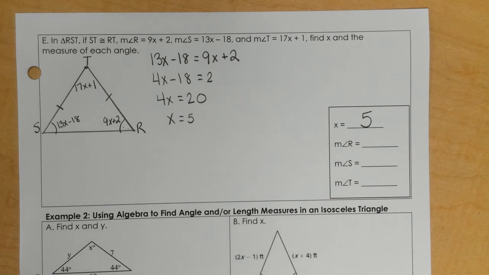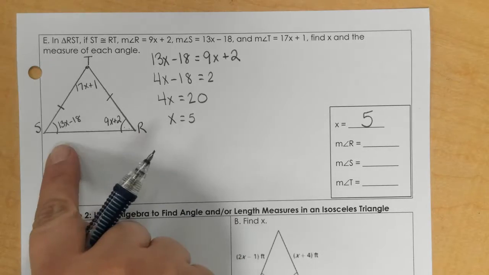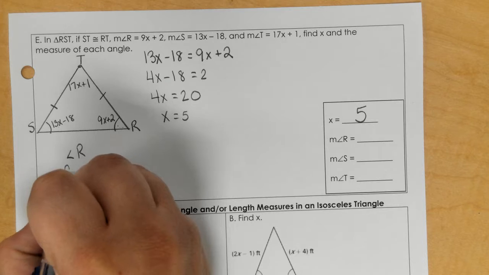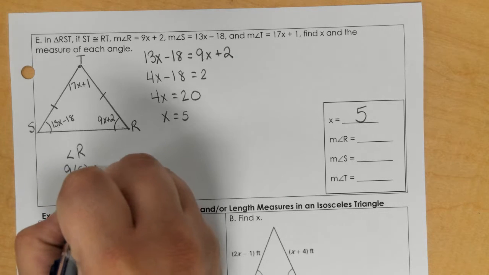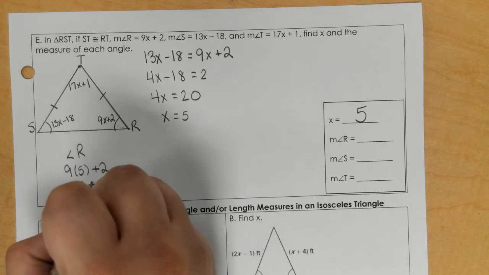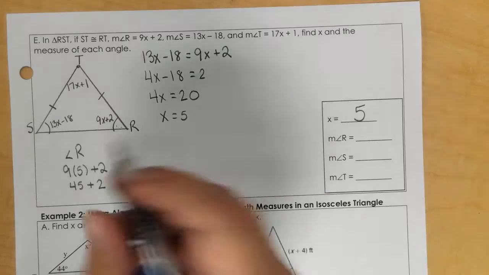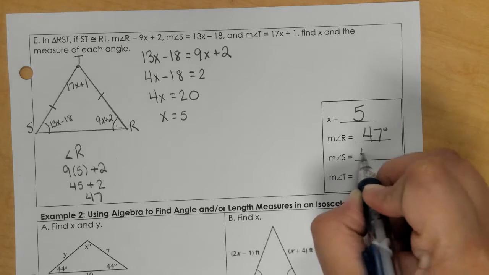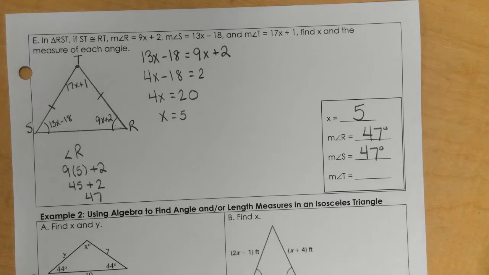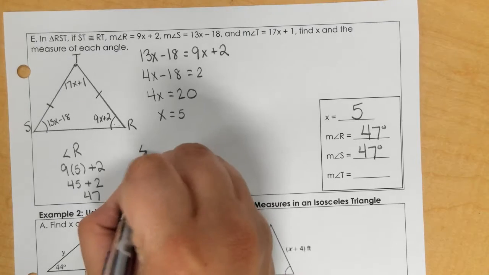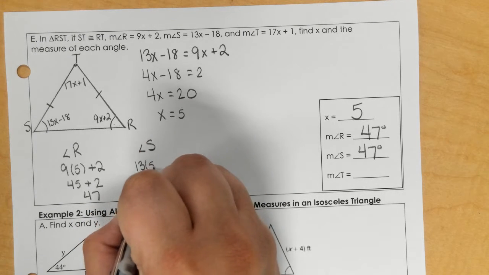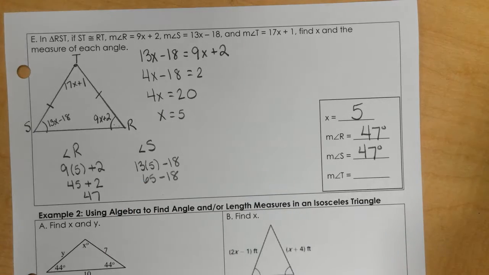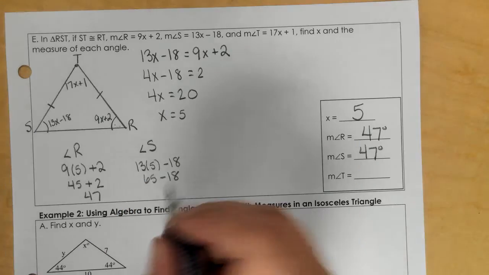Okay, so now, once I know angle R, I know angle S. So let's do angle R. 9x, so 9 times 5 plus 2, which is 45 plus 2, and that's 47 degrees. Angle S should be the exact same amount, 47. So angle S, 13 times 5, which is 65, minus 18 is indeed 47.